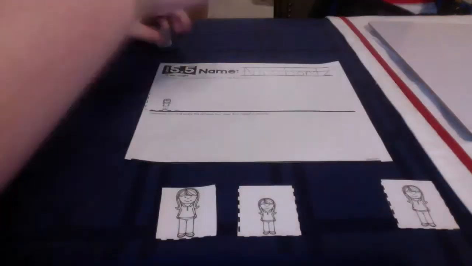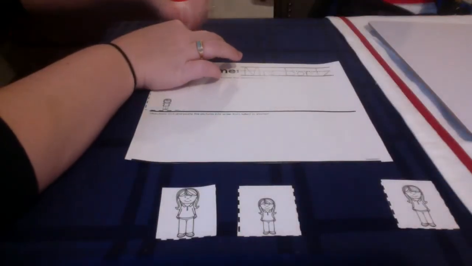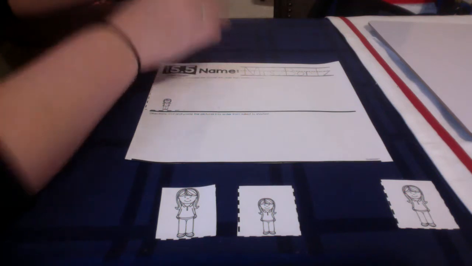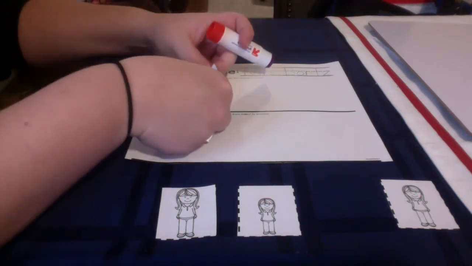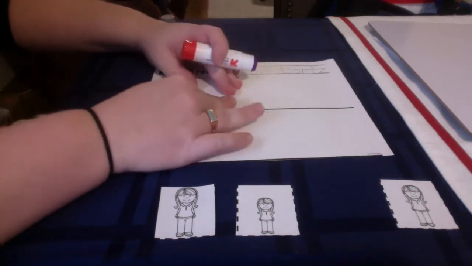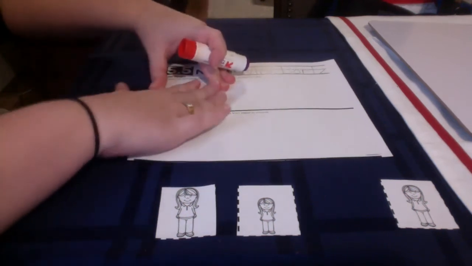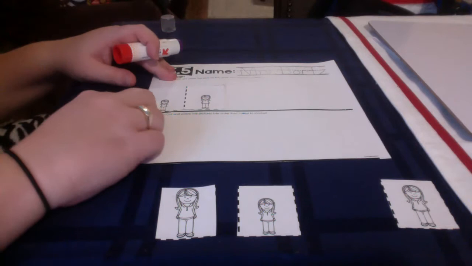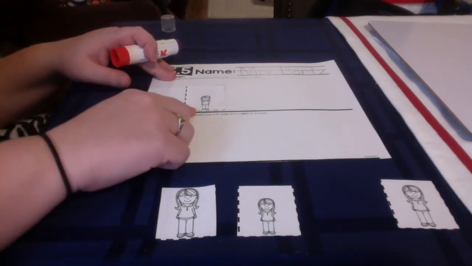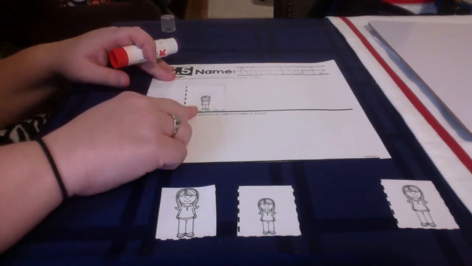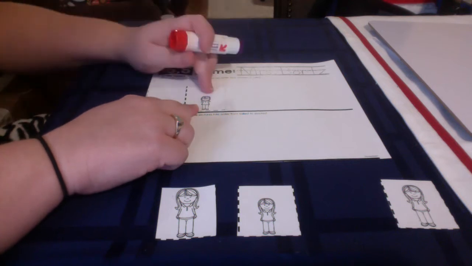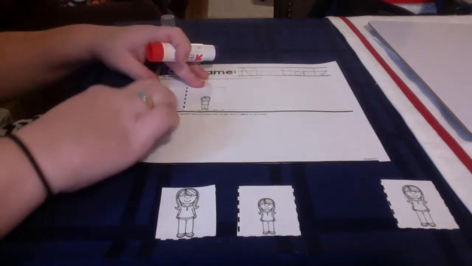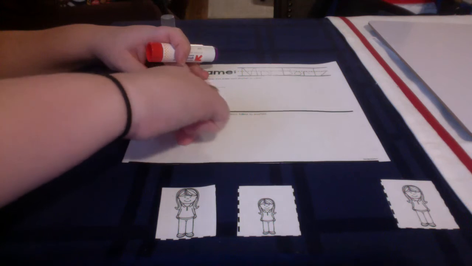You're going to take that picture. You're going to put glue on the back of that picture and glue it right next to the picture you have of the shortest. So now, it's shortest and then the next shortest comes after, okay? So as you can see, they're slowly getting taller.